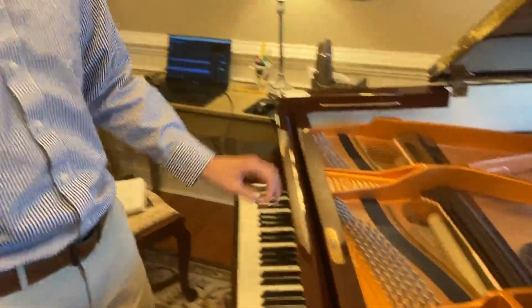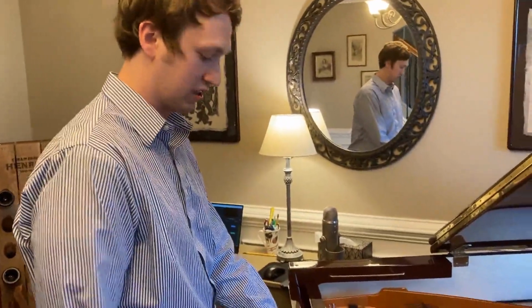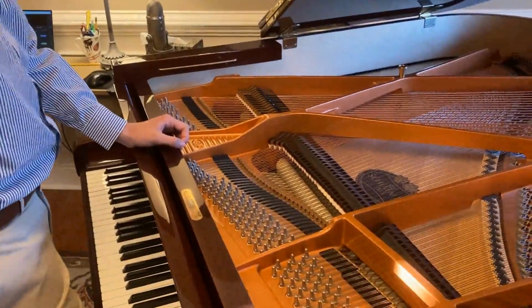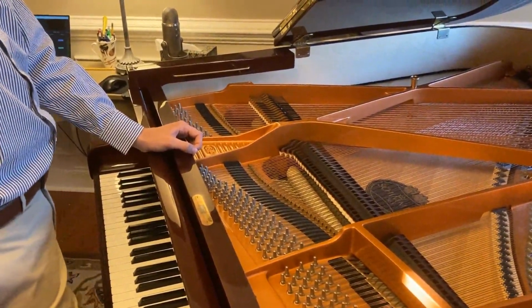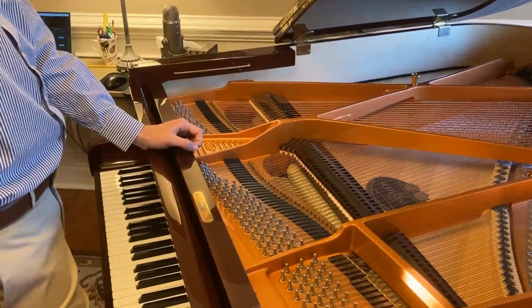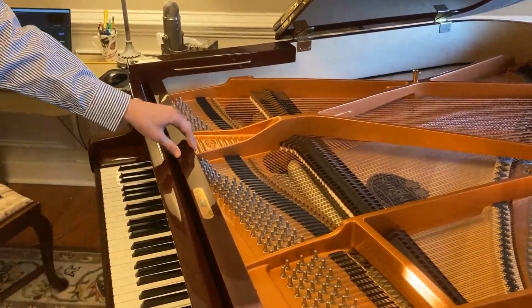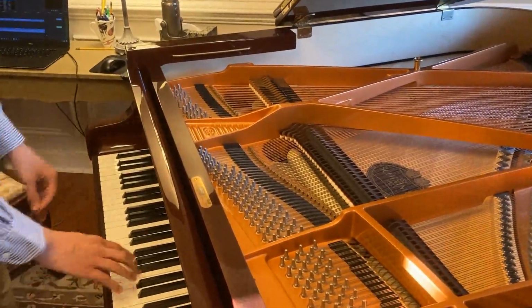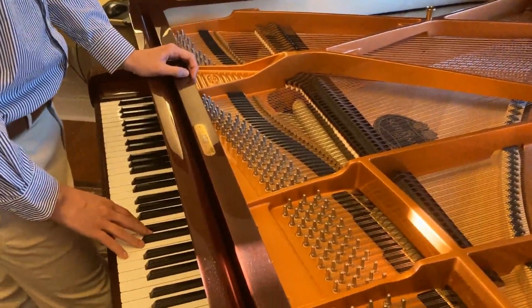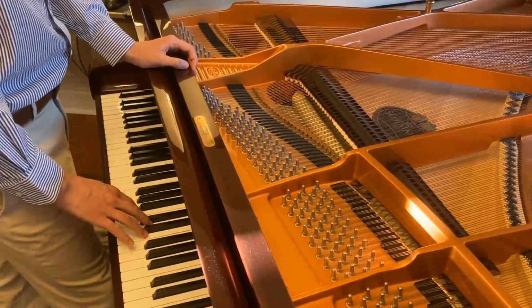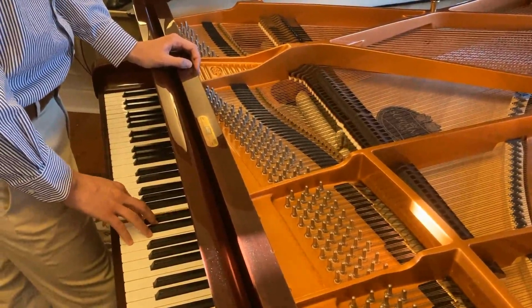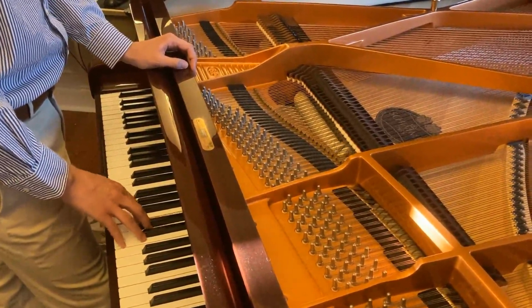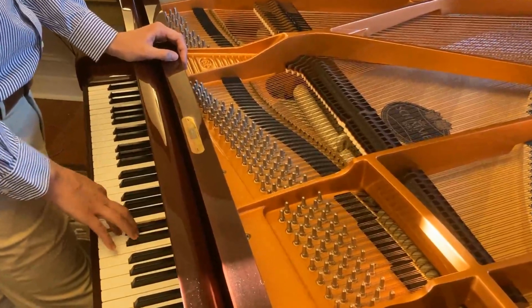And in addition to that, if you use the pedal, all the dampers are released. So the strings will resonate until you let go. One other thing you can do is create softer and louder sounds. So again, this has to do with how the hammer is hitting the string. Whether the hammer hits the string with less intensity or more intensity.